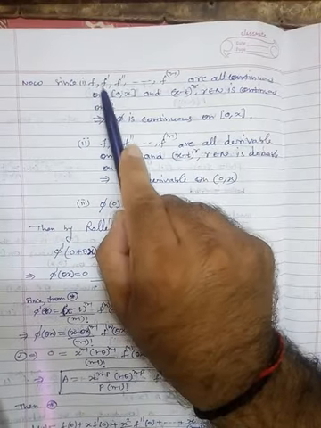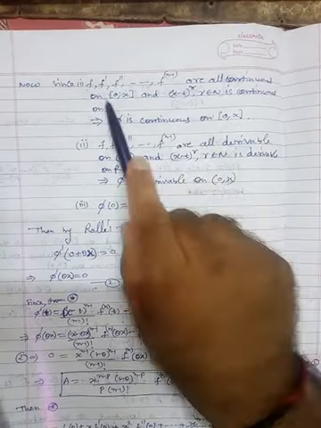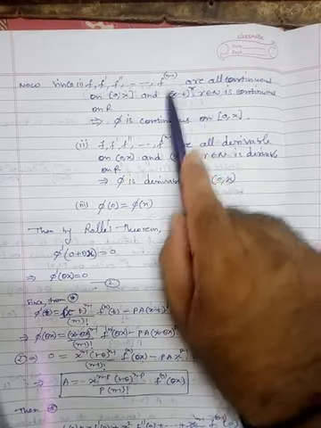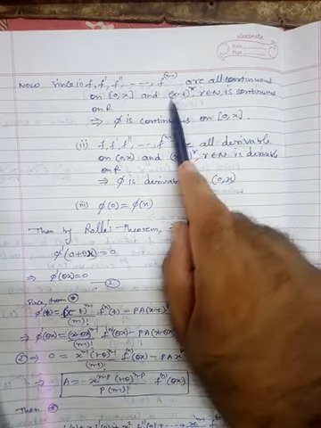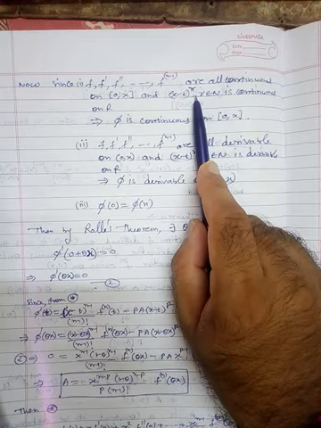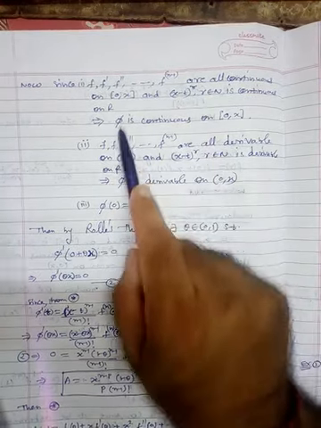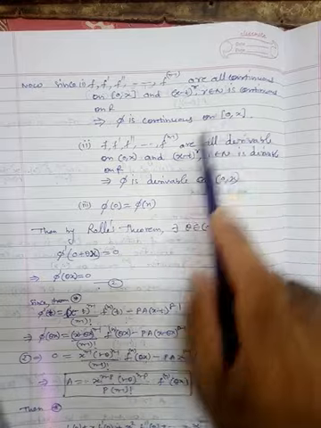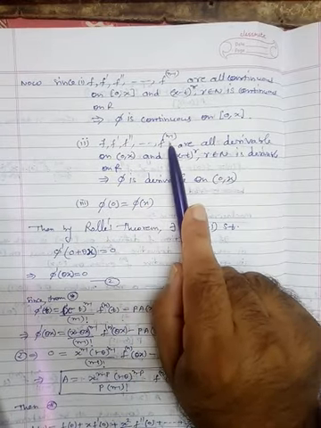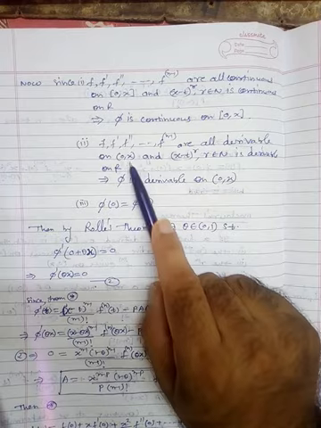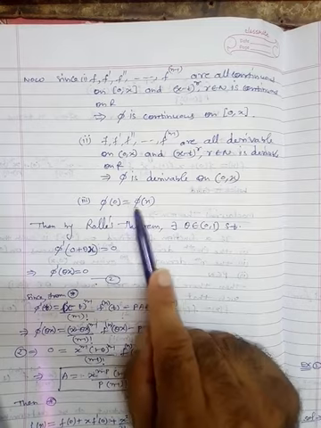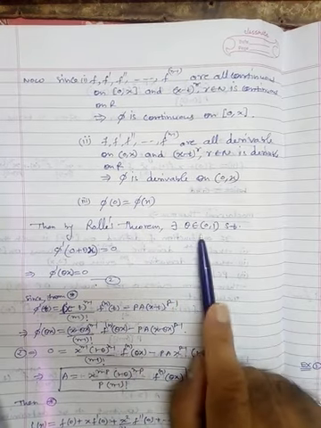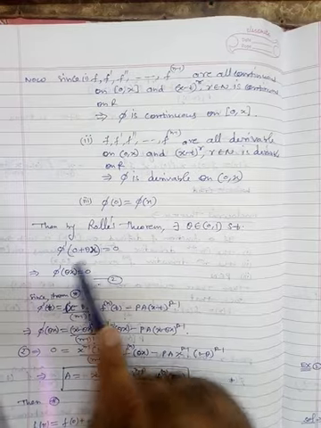Now since f, f1, f2, up to n minus 1 are all continuous, and (x minus t) raised to the power p, p belongs to N, is also continuous. This is the last term of your assumption. Assumption का जो last term है वो ये है. So obviously since they are continuous, hence phi is also continuous in the interval. f, f1, f2, up to f n minus 1 are all derivable in the open interval 0 to x, and this term is also derivable, hence phi is also derivable. Third, phi of 0 is equal to phi of x. Then by Rolle's theorem there exists a c in the interval such that phi dash at c is 0.